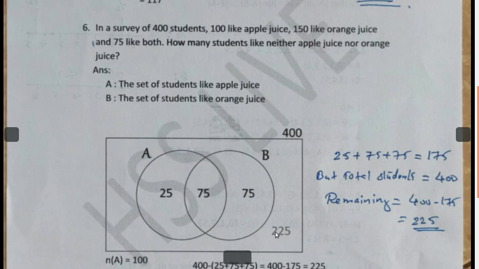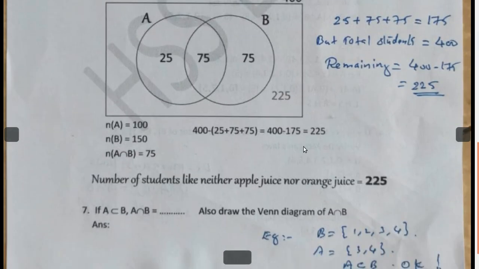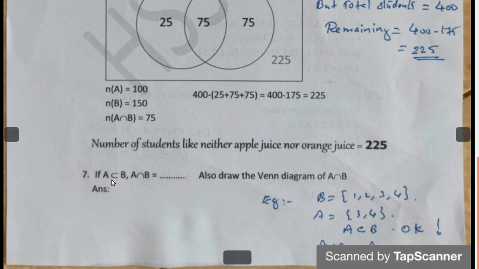To represent this 225 we draw a box. In the previous question this type of box is not needed, right? So the answer is 225.